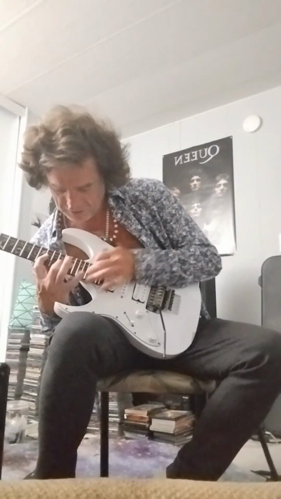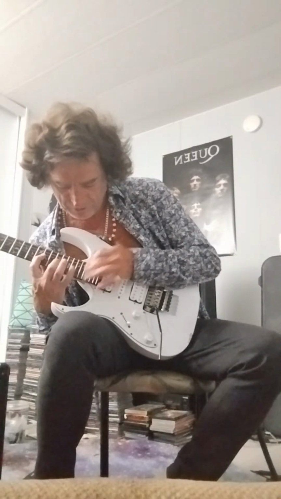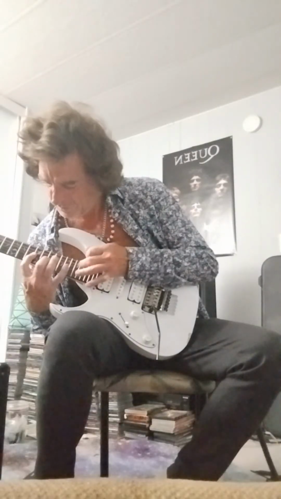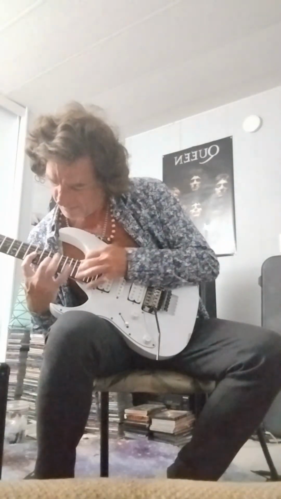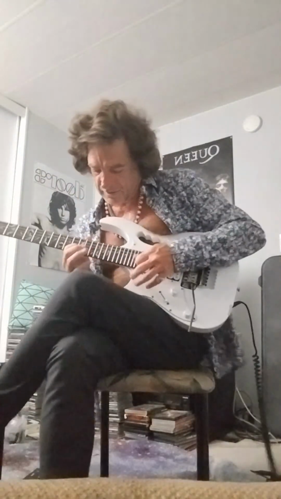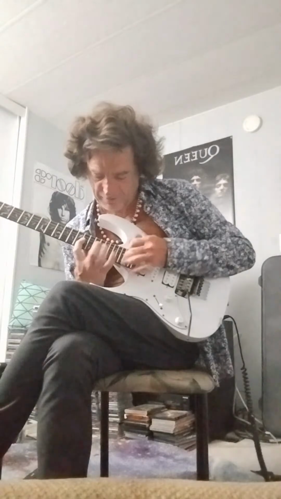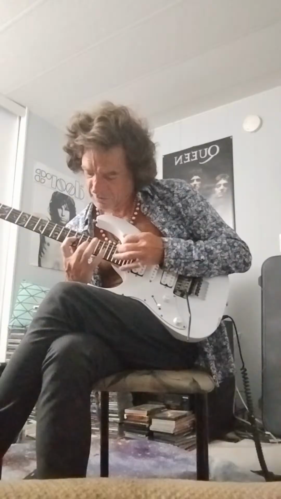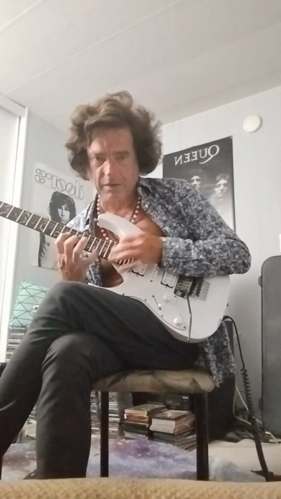So once again, G7, E diminished 7th, F sharp diminished 7th, and finally G dominant seventh again. So I like that. You can, so it's G dominant seventh, E diminished seventh, F sharp diminished seventh, E dominant seventh, and then just play with it and have fun.